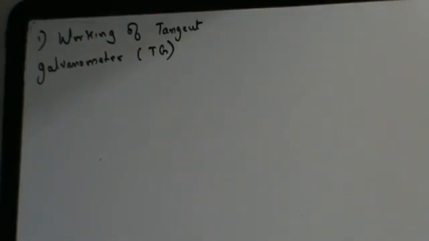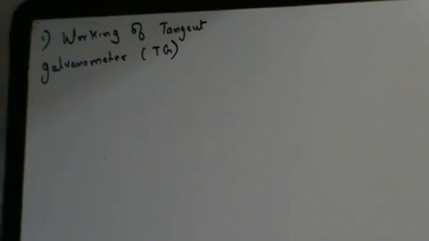Now, we had seen the construction of tangent galvanometer when no current flows through the coil.